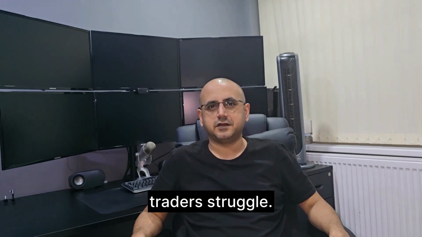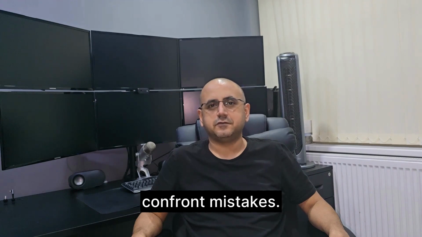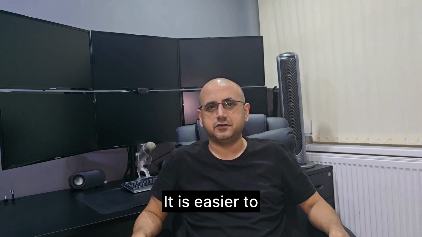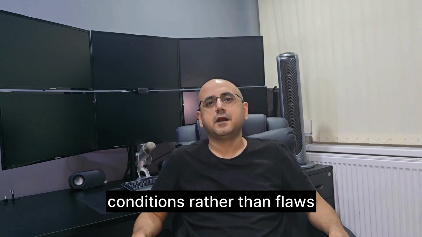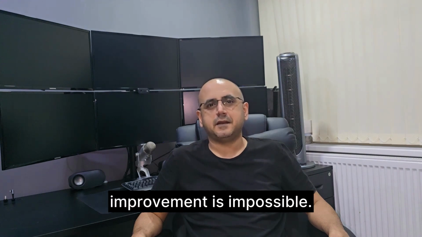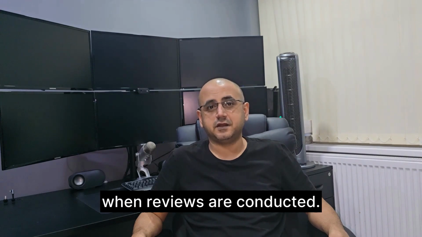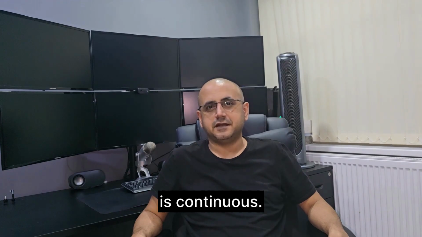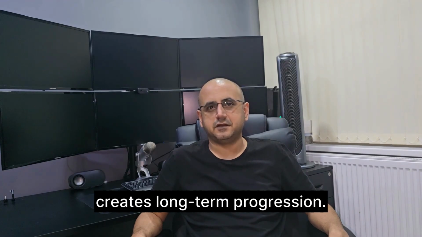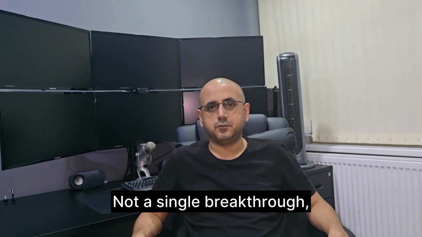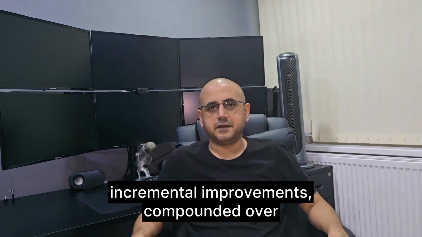This is where many traders struggle. It is uncomfortable to confront mistakes. It is easier to attribute losses to market conditions rather than flaws in your process. But without honest feedback, improvement is impossible. A well-designed framework includes feedback as an integral component. It defines how and when reviews are conducted. It ensures that learning is continuous, and this is what creates long-term progression. Not a single breakthrough, but a series of incremental improvements compounded over time.